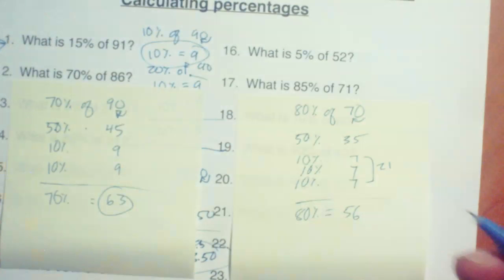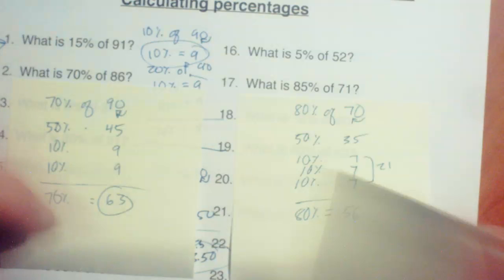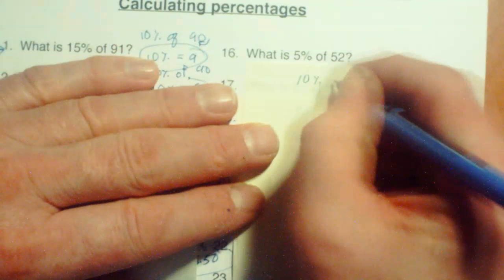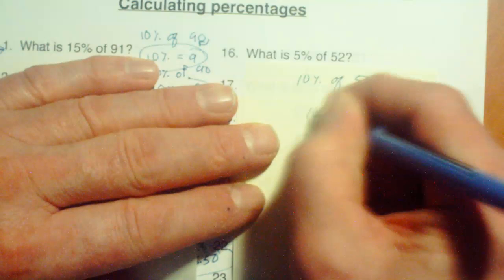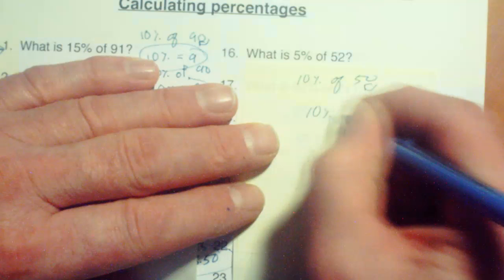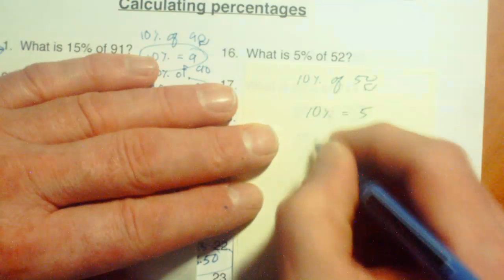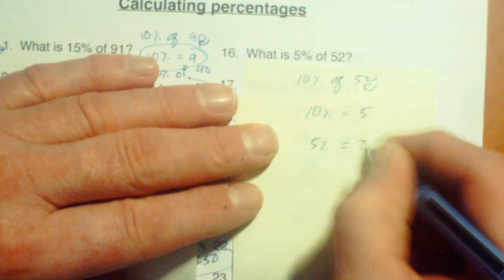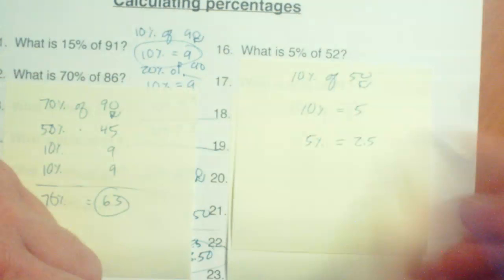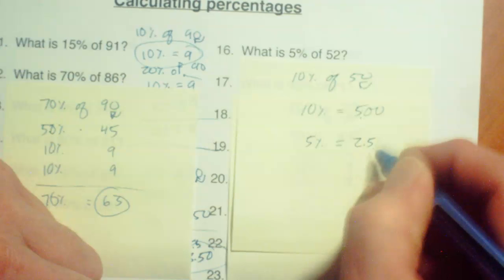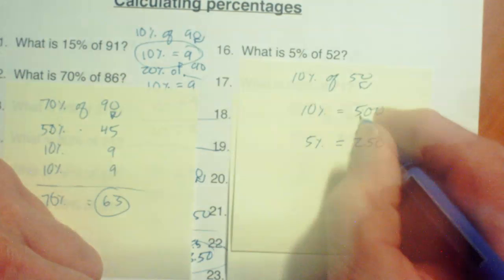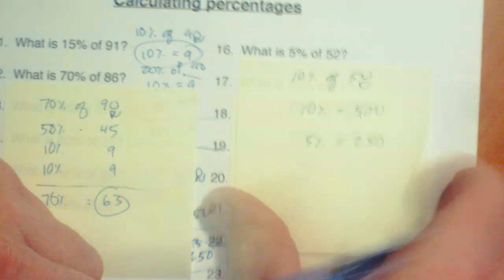Let me do one more for you. 5% of 52? Well, what do you want to call it? Well, we could do it this way. Let's do 10% of 50. Well, 10% of 50 is just going to move the decimal one. So 10% is going to equal 5. If you know that 10% equals 5, couldn't you say that 5% equals 2.5? Half of it? Again, think about money. Half of $5, $2.50.